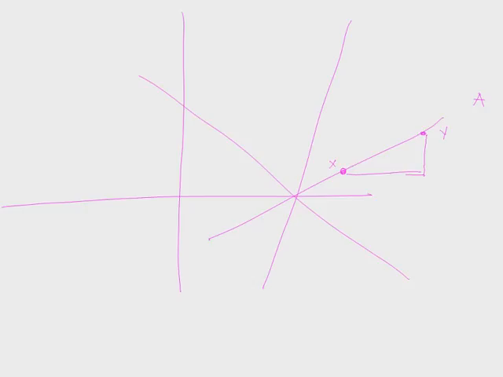So let's look at this line, and say this line. So let's look at line A. I have 2 points, X and Y. I move a horizontal distance and a vertical distance. Let's call the horizontal distance h1 and the vertical distance v1.